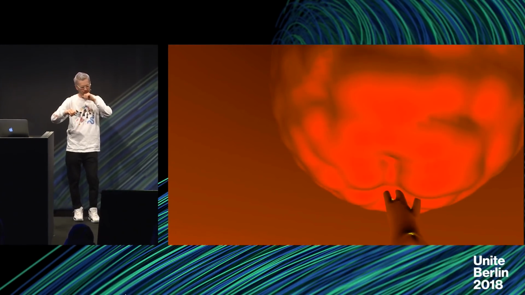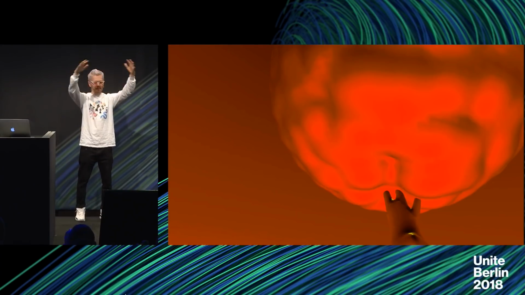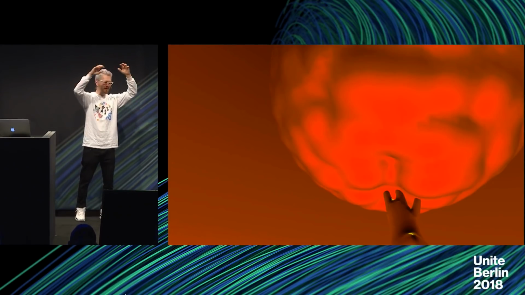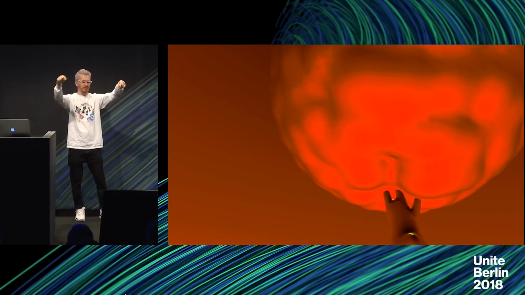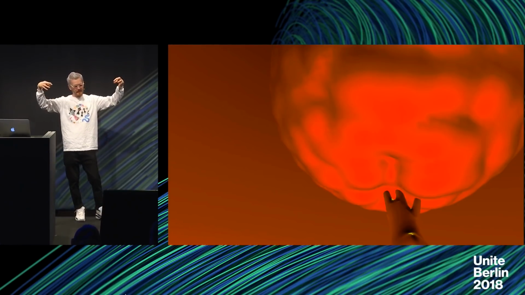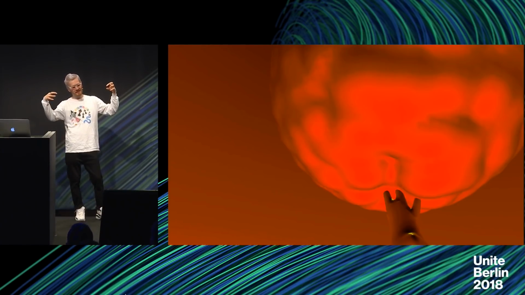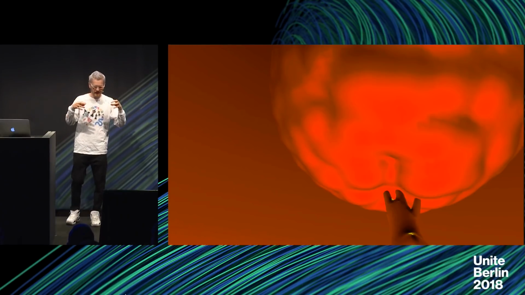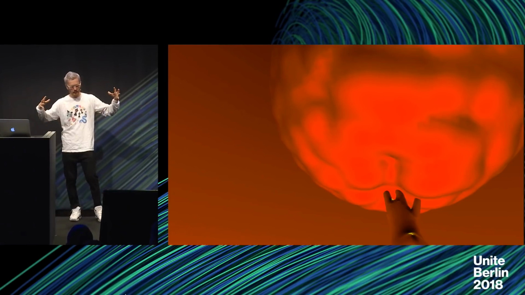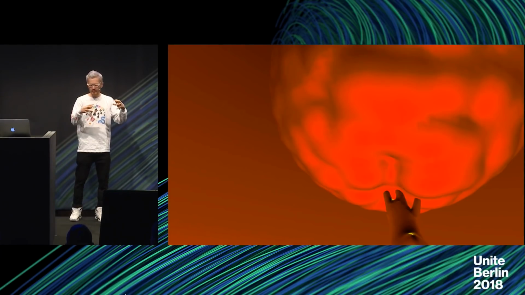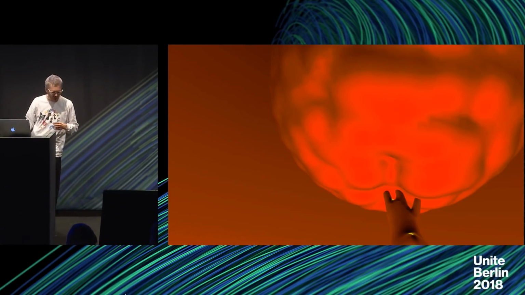You start with a sphere, an object of a sphere, and then you go through all the vertices and raycast the rays into the center until they match a certain shape in the center. So you kind of squeeze the sphere to make this shape.